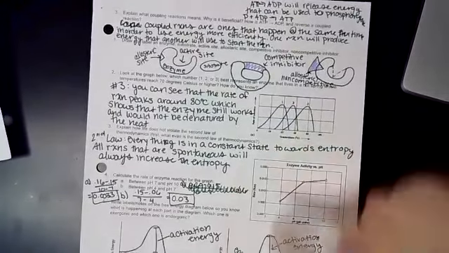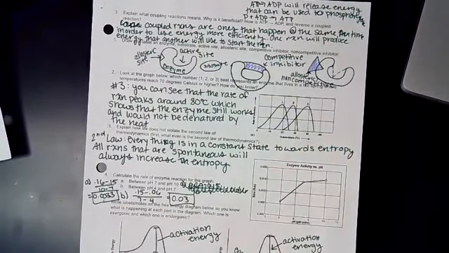Our second law of thermodynamics is that everything is in a constant state towards entropy, and life does not violate that second law because all reactions that are spontaneous will always increase entropy, right? So we're going to always increase our entropy spontaneously, and we will need to put energy in if we are decreasing entropy.